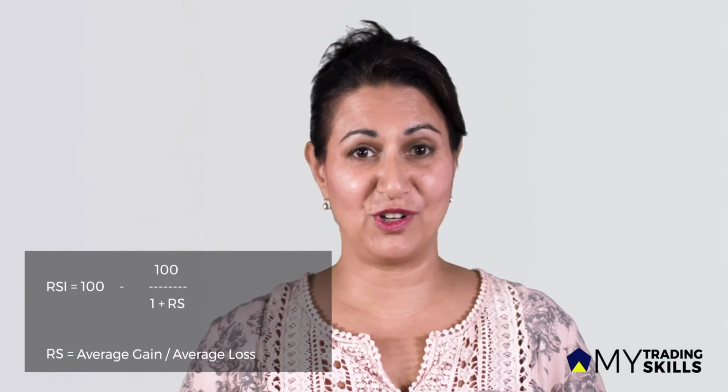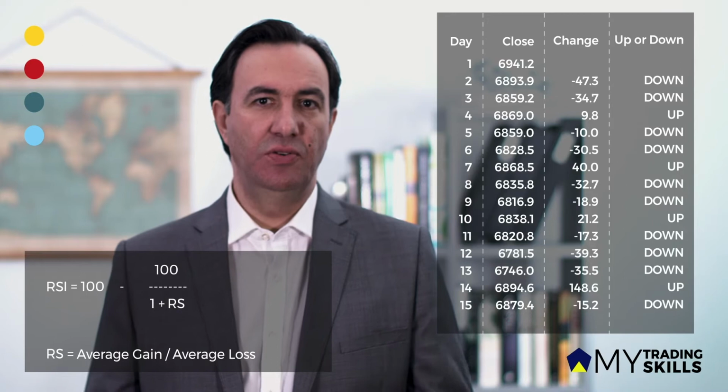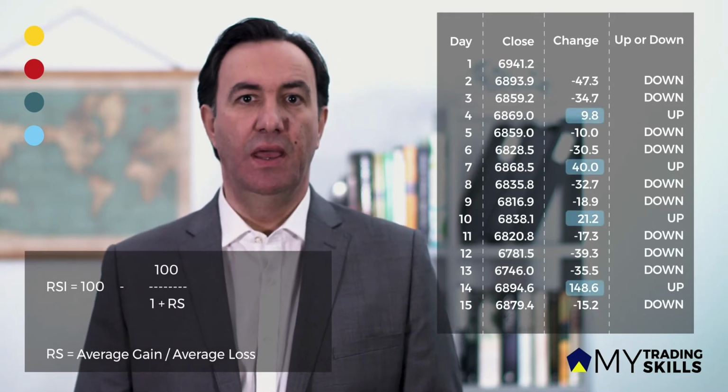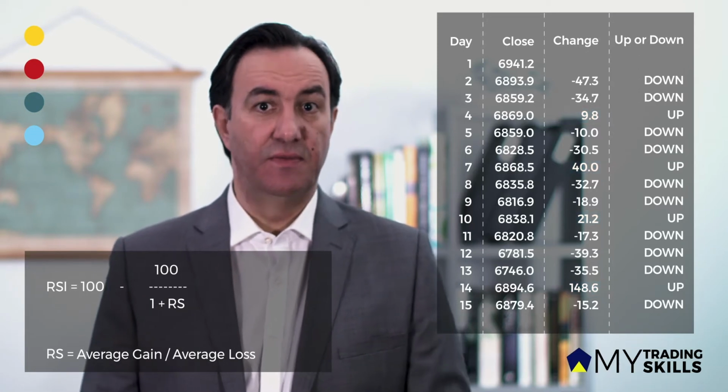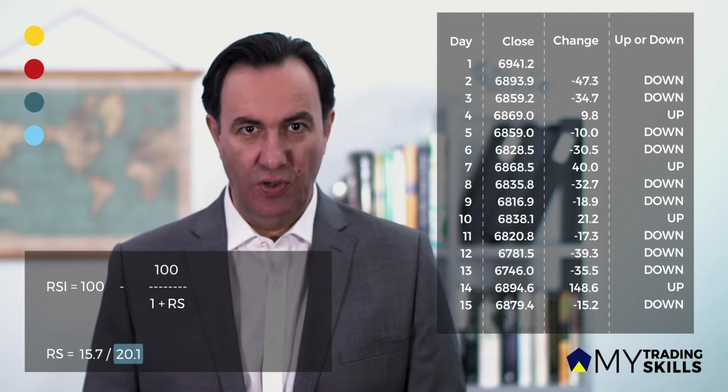Right, I think I'm following. The average gain is then worked out by adding together the values of all the increases and dividing them by the total number of periods. In this example, that's 14. The same is done for the days that the price has fallen.